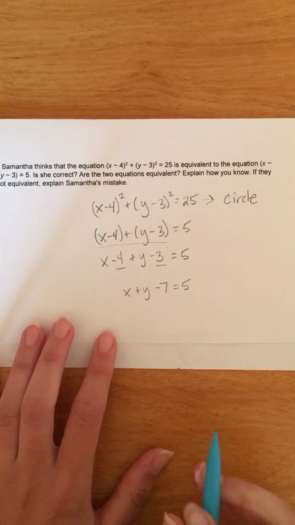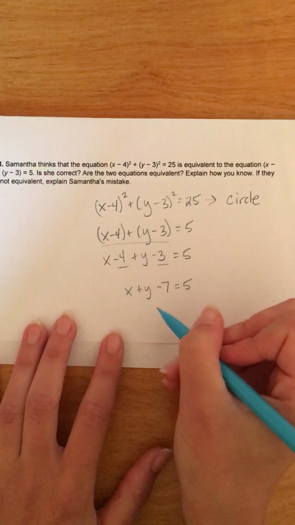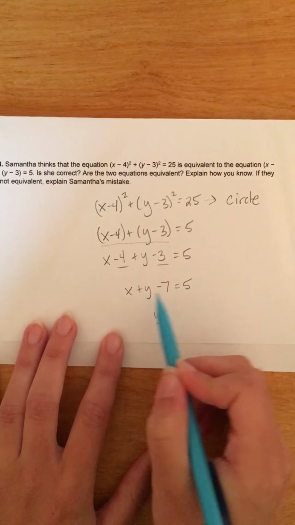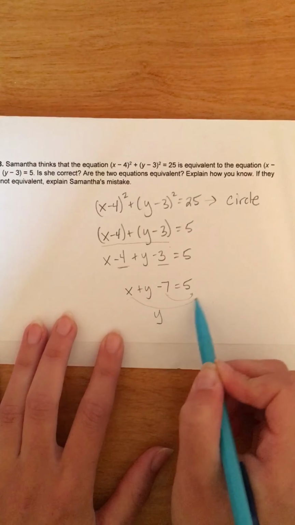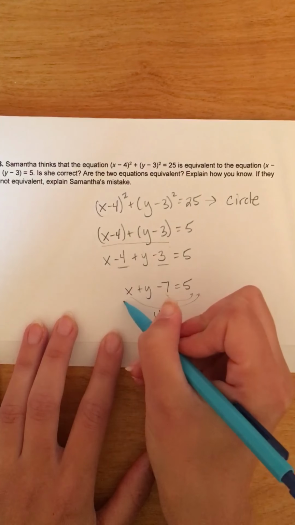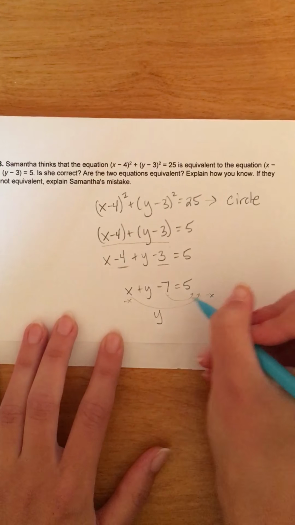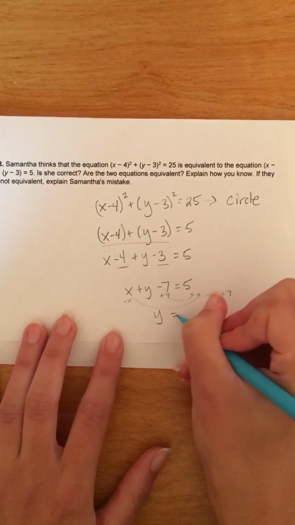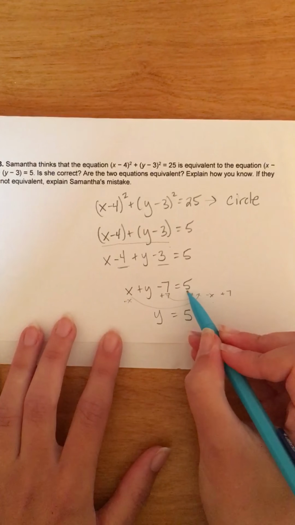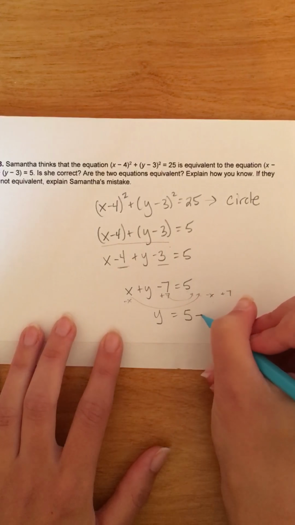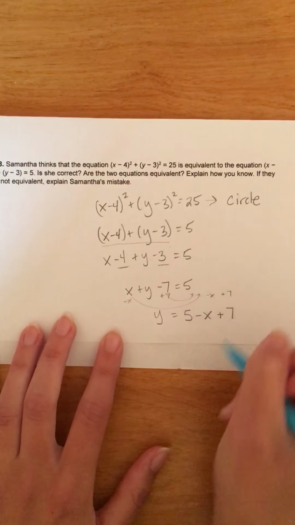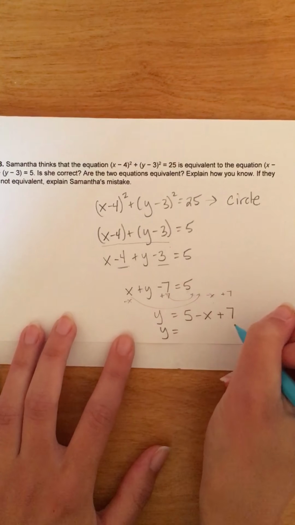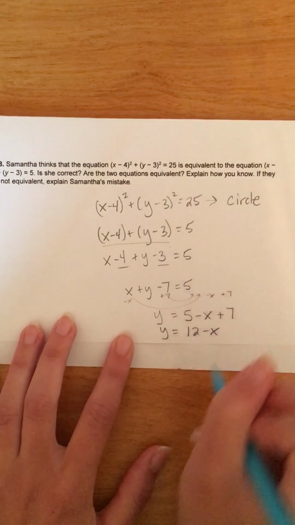And something that is more typically seen in math classes is starting with a y on the left side. So I'm going to remove these two things and move them over here. Doing that, I'm going to subtract x, and I'm going to add 7, because you need to do the opposite. Now I have this 5 that was still here, then this minus x, and then this plus 7. So if I simplify this, it becomes y = 12 − x.